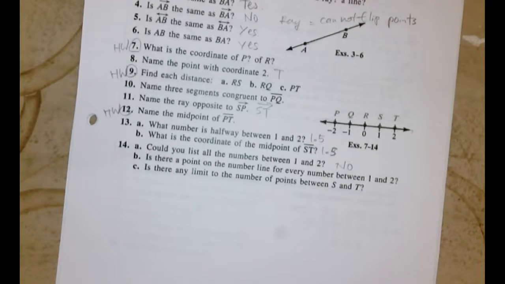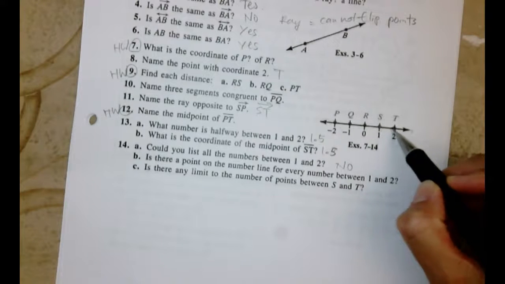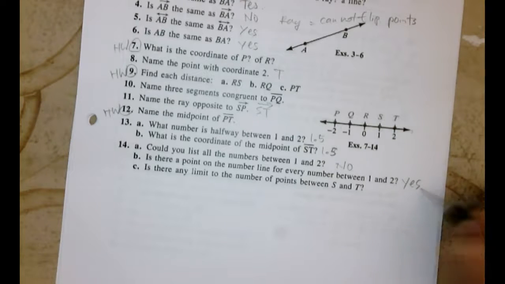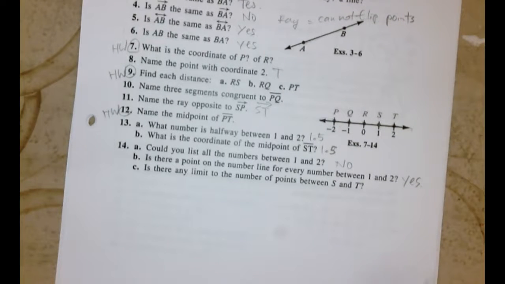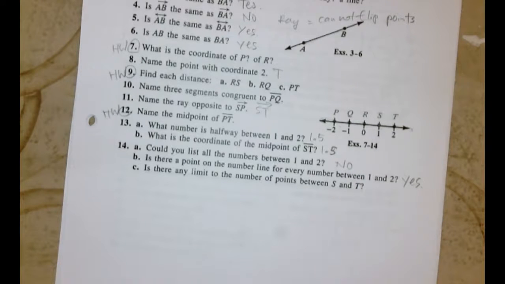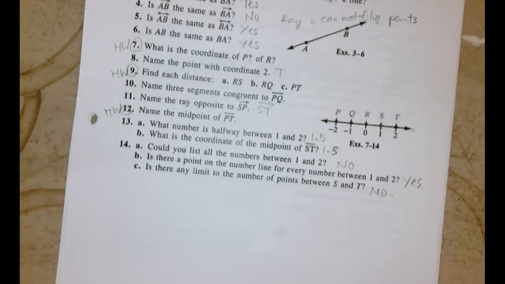Yes, every point has a point on the number line. Every point can correspond to one number, so this is yes. It's just that you cannot list it because there are an infinite number of small numbers between. Is there any limit to the number of points between S and T? No. There are infinite numbers between those two.